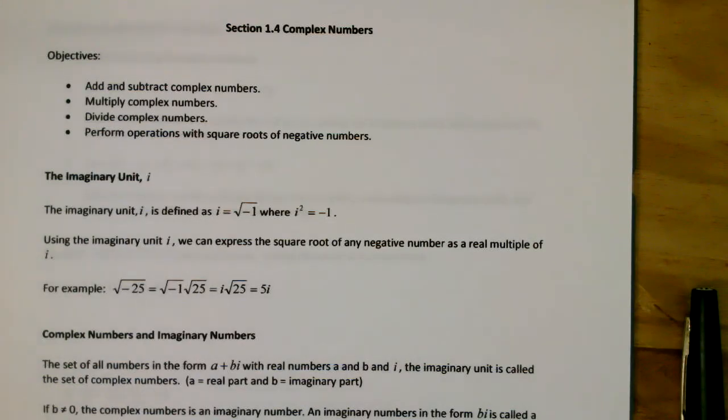All right, in this video, we're going to talk about section 1.4, dealing with complex numbers. And in this section, we'll talk about how to add and subtract complex numbers, multiply complex numbers, divide complex numbers, and perform operations with square roots of negative numbers.